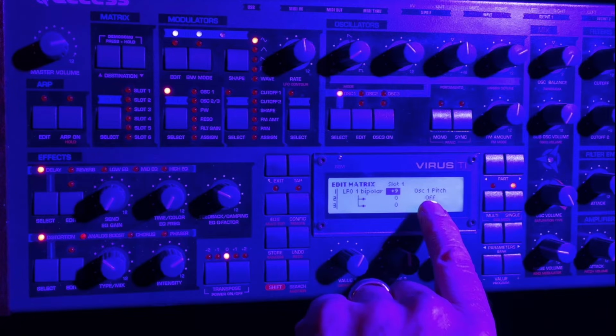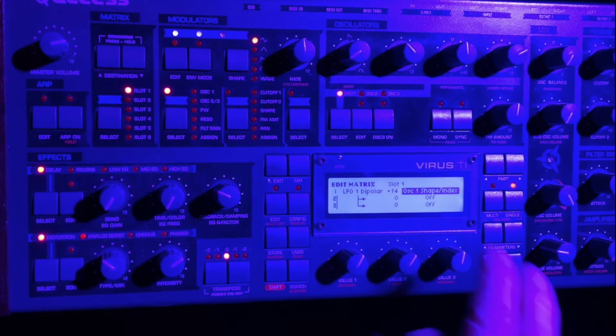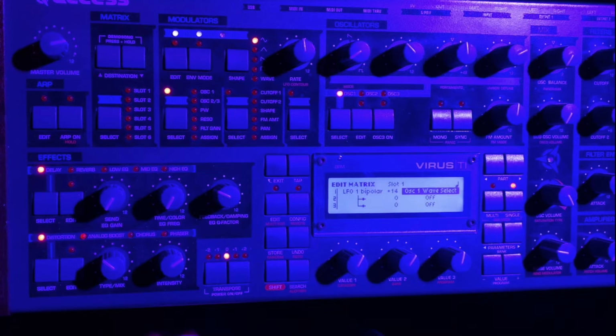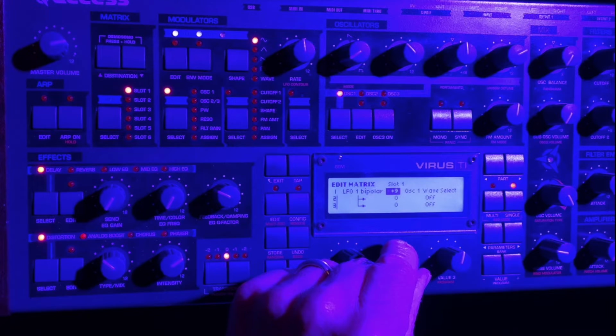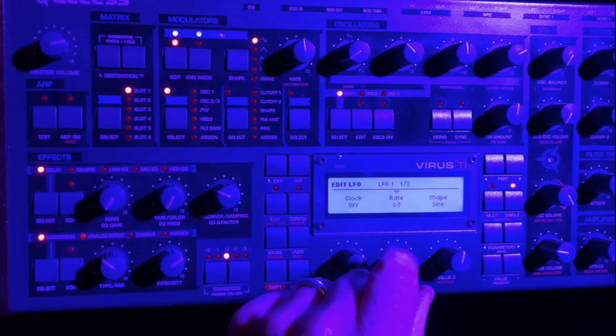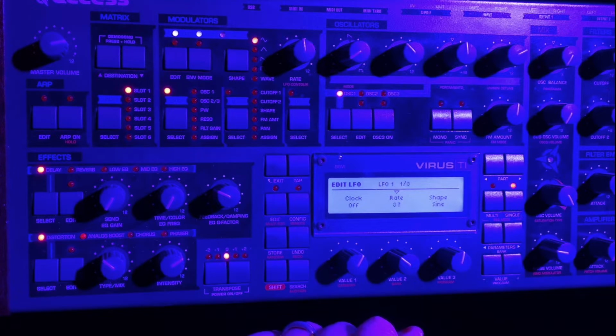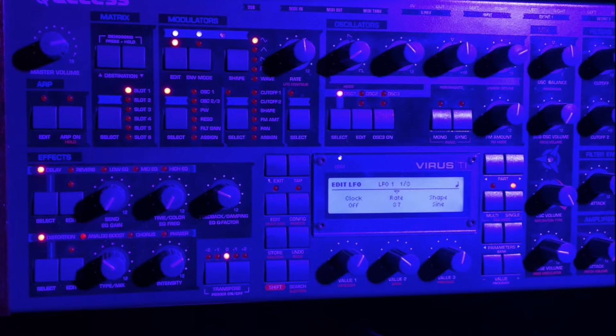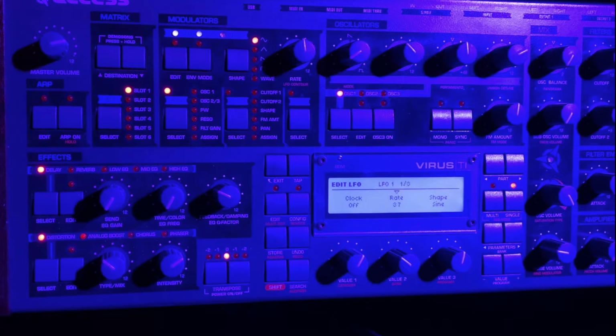What if we apply that to something different? Let's say we change it to the waveform. Now I'm going to slow this LFO down. So this is going through a whole bunch of different waveforms, selecting them one at a time. And now if we bring in oscillator 2, all of a sudden you've got something kind of interesting happening there. And all you've done is one little modulation.